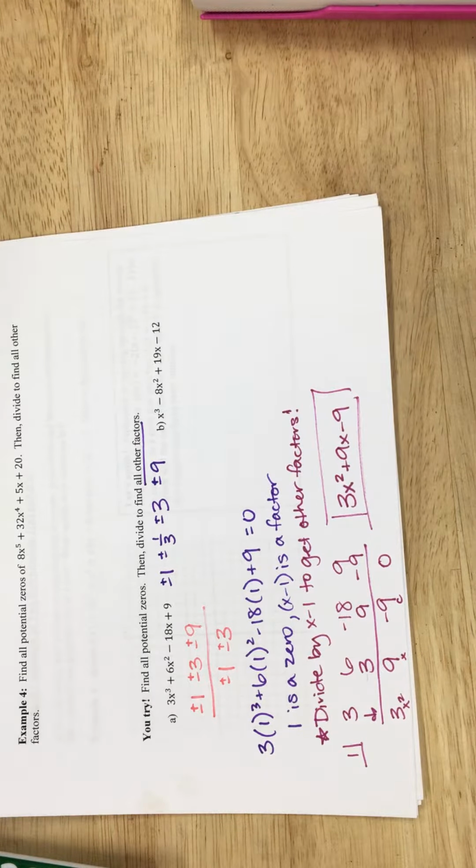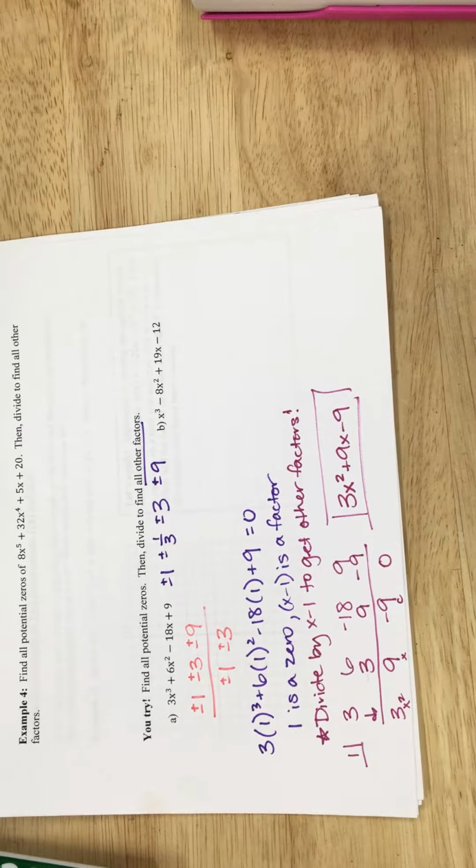So I asked you two things. I asked you to find all the potential zeros, which is what you did here, and then divide to find all your other factors. Well, this is the other factor. So your factors are x minus 1, which you found by plugging 1 into your equation, and then we divided it out and we got the other factors.